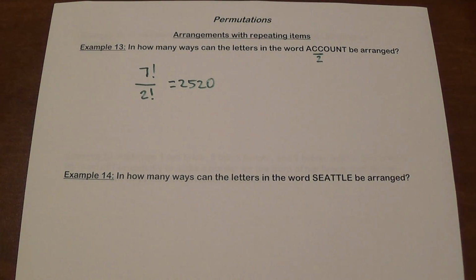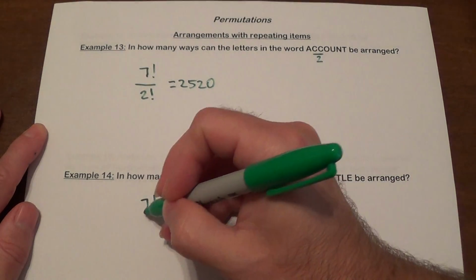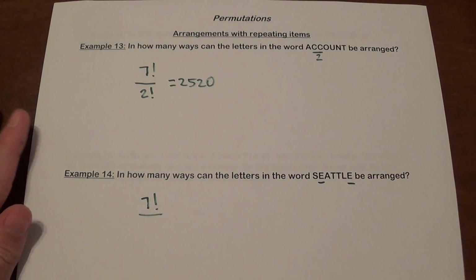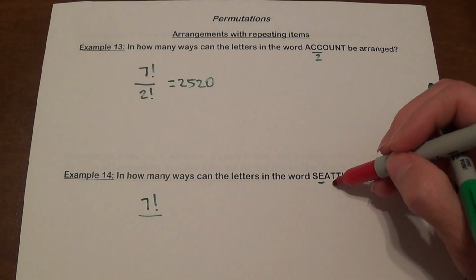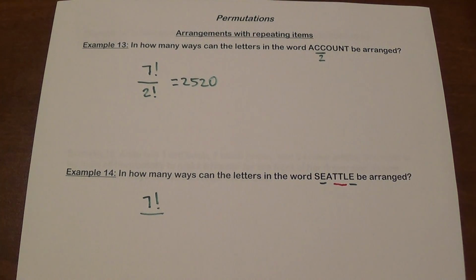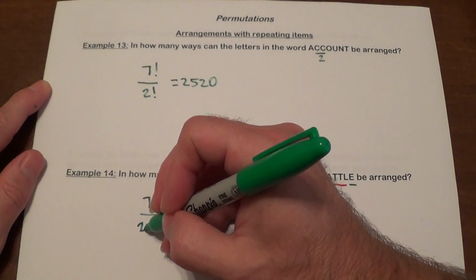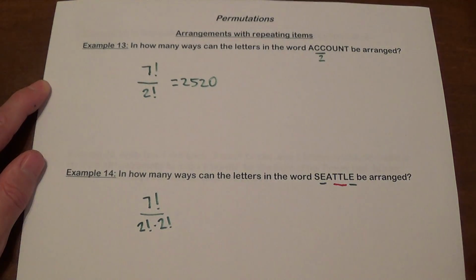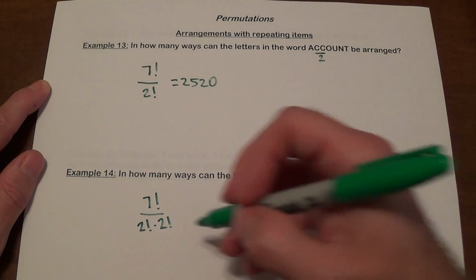And how many ways can you arrange letters in the word Seattle? So what's different here? The word Seattle has 7 letters also, right? So 7 factorial if they were all unique, but they're not, we have 2 E's and 2 T's. So what does that mean? That means that we're going to be dividing by 2 factorial times 2 factorial again. 2 factorial for each repetition here that we have.